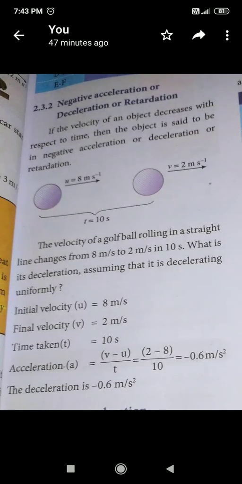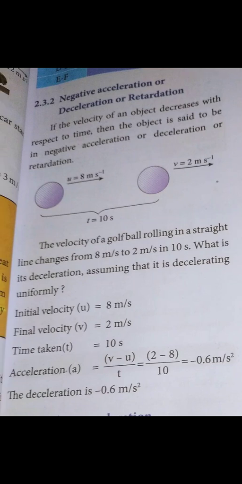Next, negative acceleration. That means எதிர்மறை முடுக்கம். இது எப்படி சொல்கிறாங்கன்னா deceleration சொல்லலாம், retardation சொல்லலாம், பின்னடைவு அப்படின்னு சொல்லுவாங்க. Deceleration or retardation. If the velocity of an object decreases with respect to time, ஒரு பொருளின் திசைவேகமானது அதன் காலத்தை பொறுத்து தொடர்ந்து குறைந்து கொண்டே வருமையானால் அது எதிர்மறை முடுக்கத்தில் உள்ளது என்ற அர்த்தம். ஓகேவா? So if the velocity of an object decreases with respect to time, then the object is said to be in negative acceleration or deceleration or retardation.